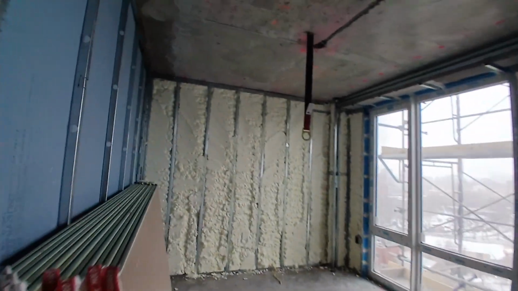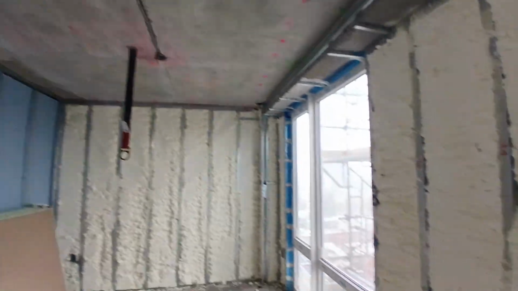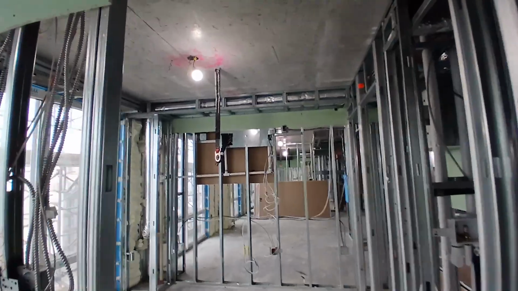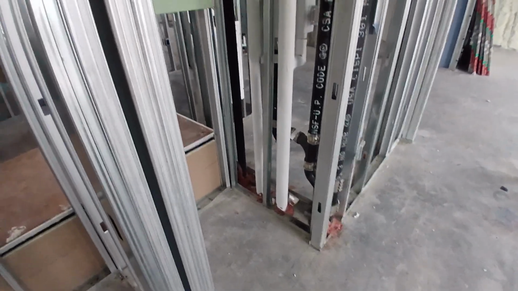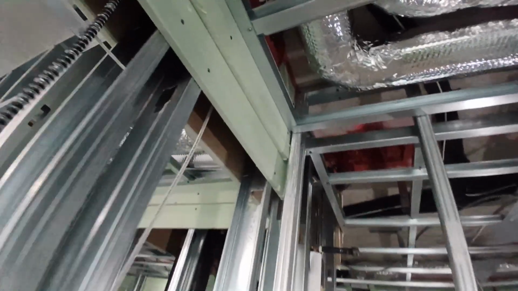Still, they had to fix a couple things over there. 6 inches insulation applied all around. Nice. Yeah, they did a great job, I think. Just need to fix the plumbing over there, and that's it.